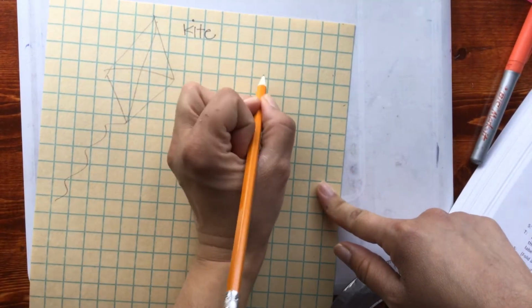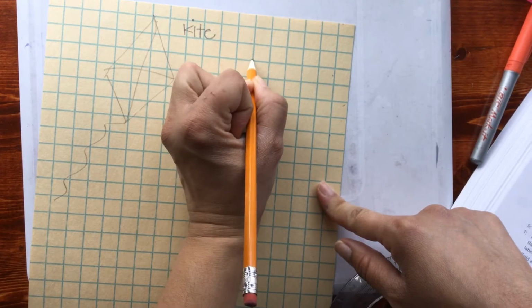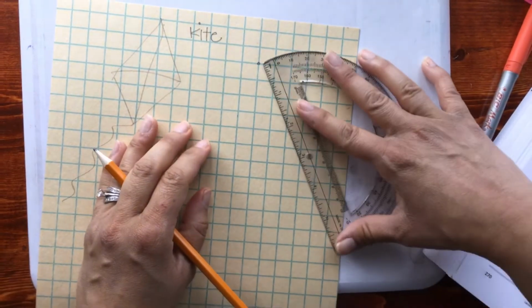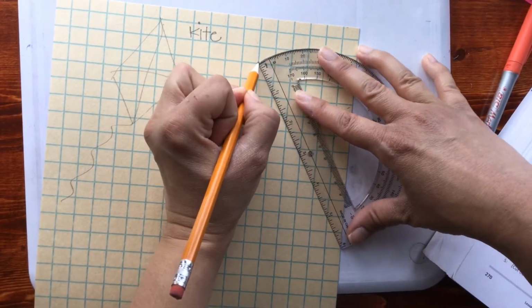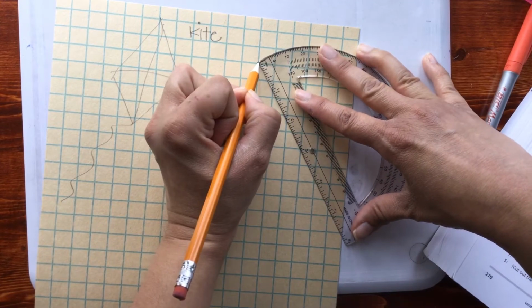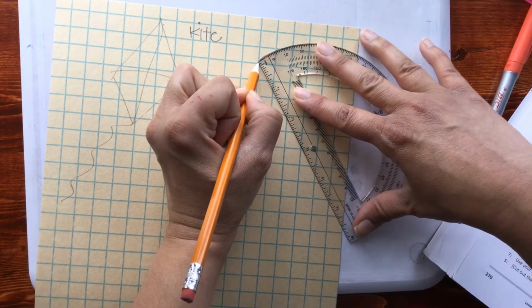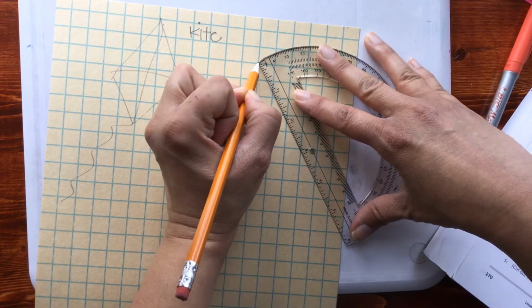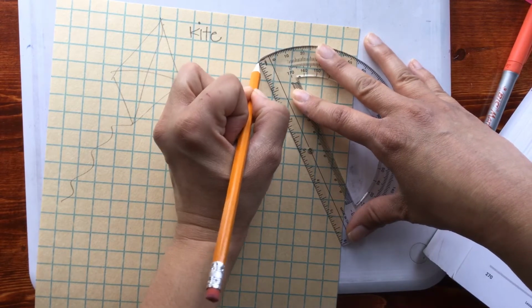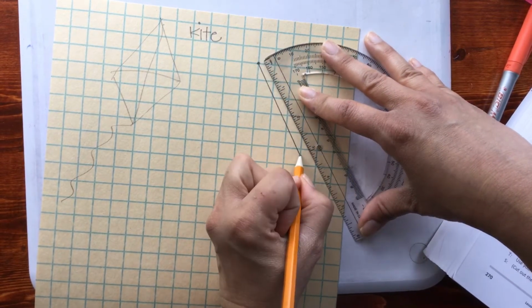So over here on my paper, I'm just going to mark a point. And I think I'm going to make the side lengths of my kite 3 inches. There we go.